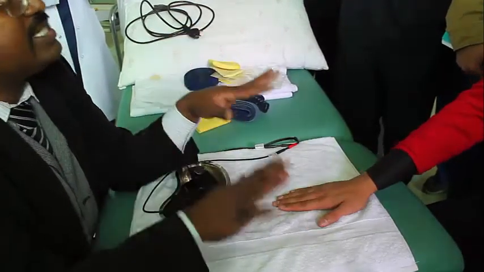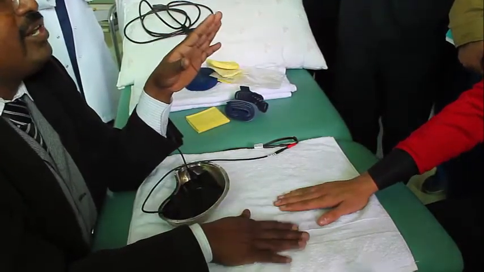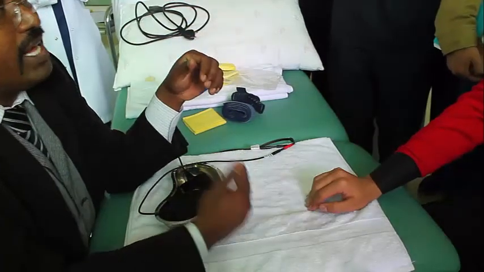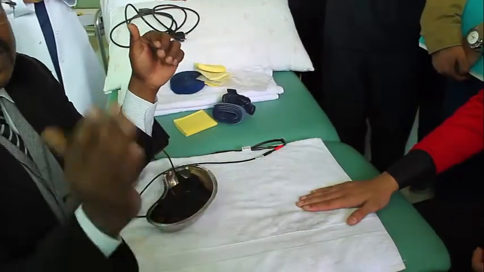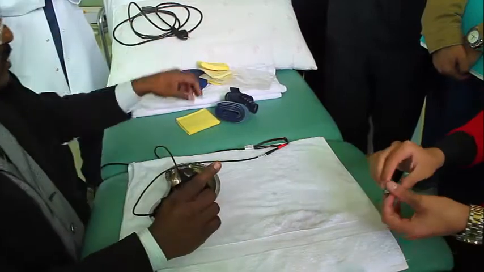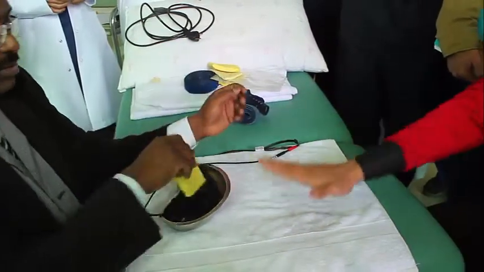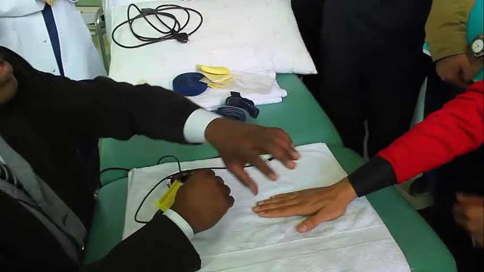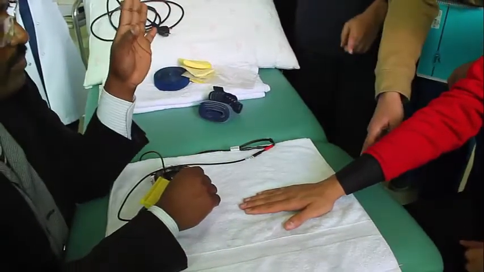So you have to decrease the resistance of the skin. That is the reason you have to do this. So the next step is how to decrease the resistance of the skin. The first thing is you have to remove all the metals related in that particular area.